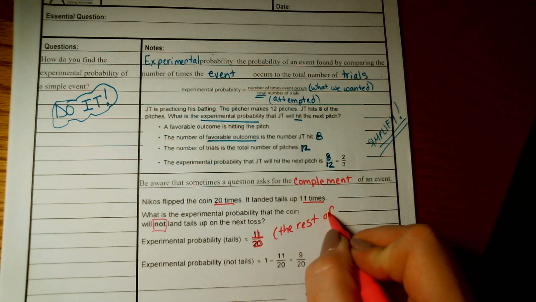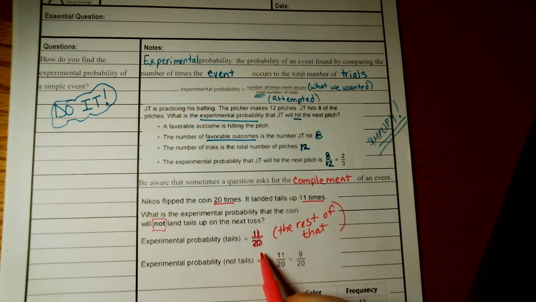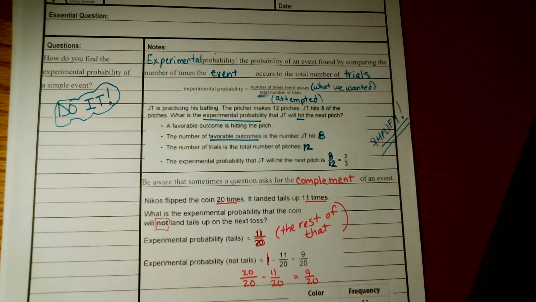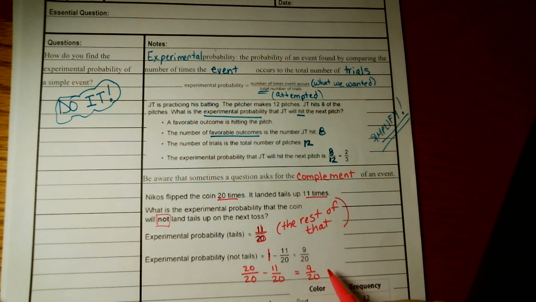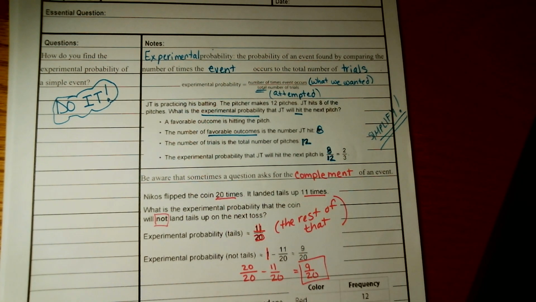The rest of that. So we take a whole, or 20 over 20, subtract 11 over 20, and we end up with 9 over 20. So that is the complement to tails up, which would be heads up.